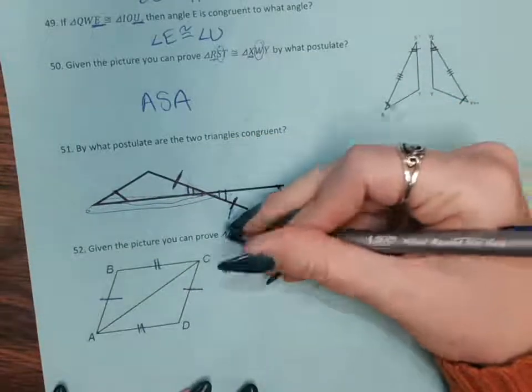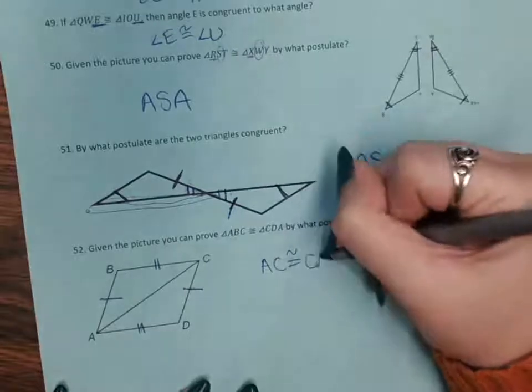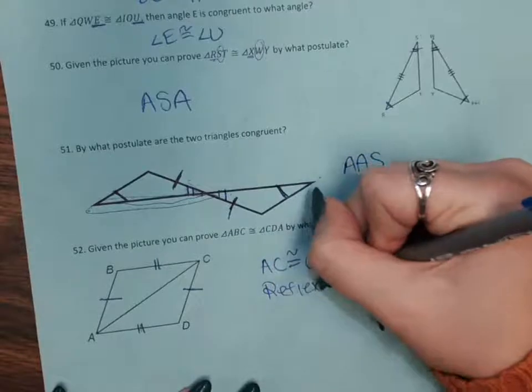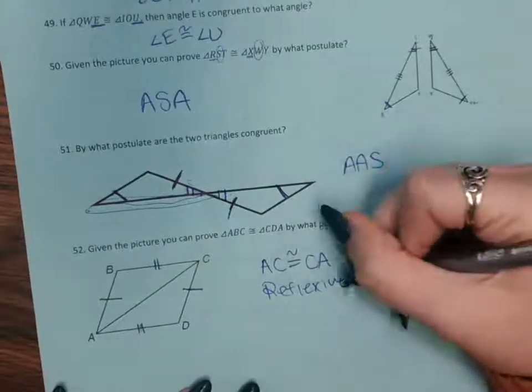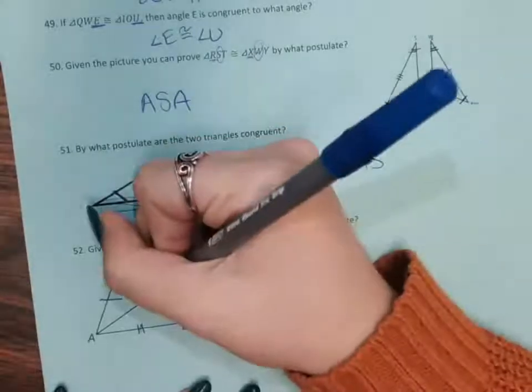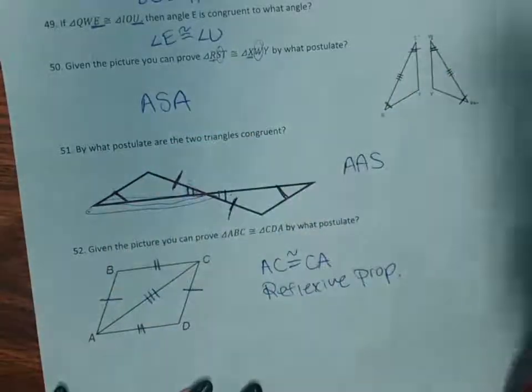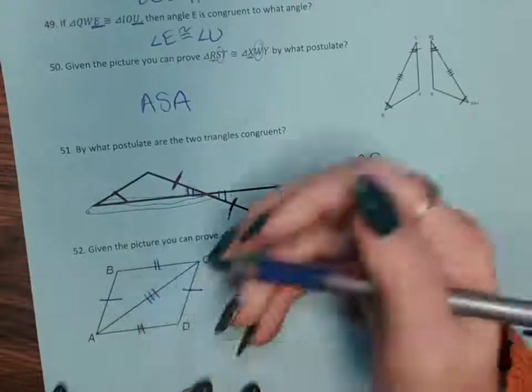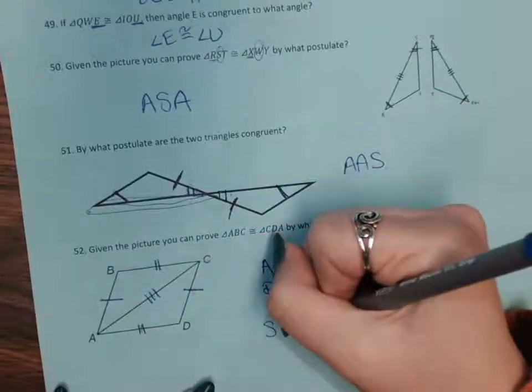Let's go ahead and name it like this, AC, so CA. Okay, and that's by reflexive property. You won't have to prove that on the test, but it's good to know, reflexive property. So that means that this side is congruent to itself. So these two triangles, I have a side, I have another side, and I have a third side. So these triangles are congruent by side, side, side.